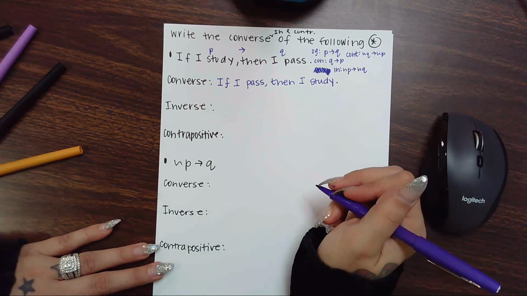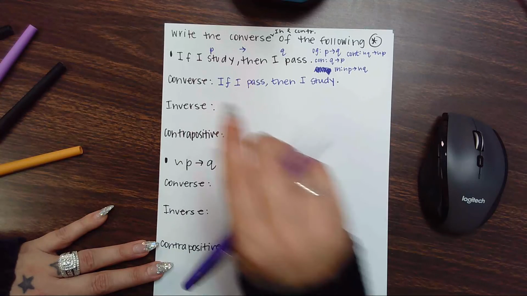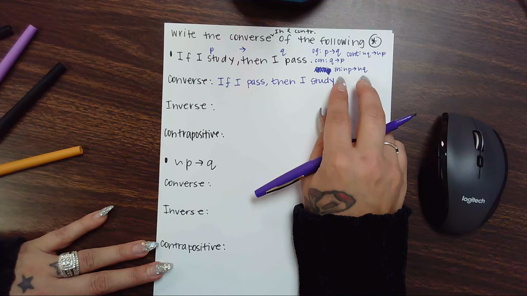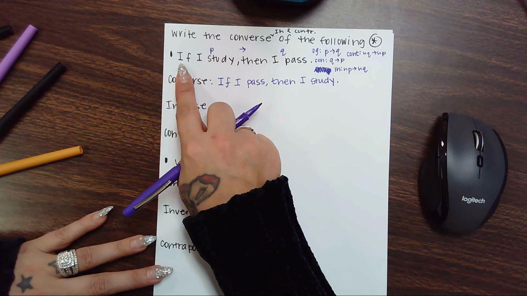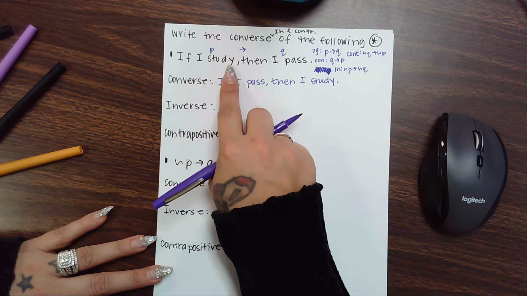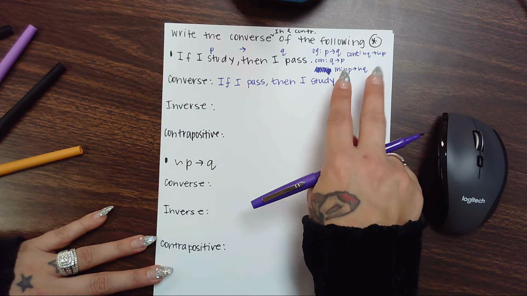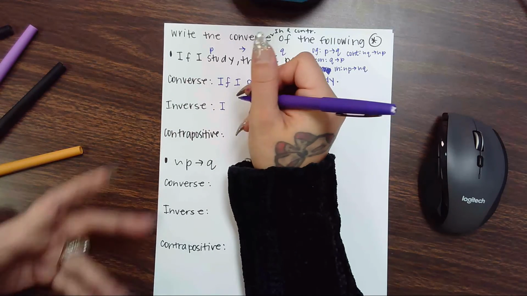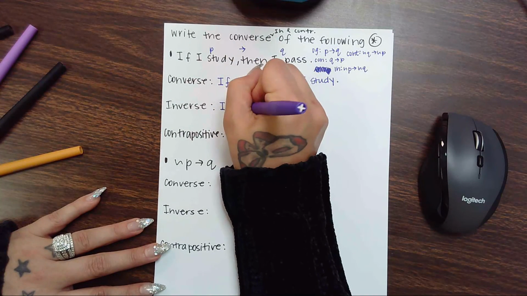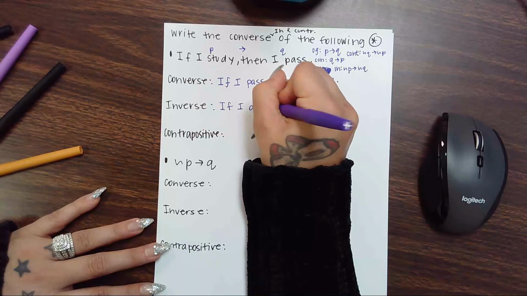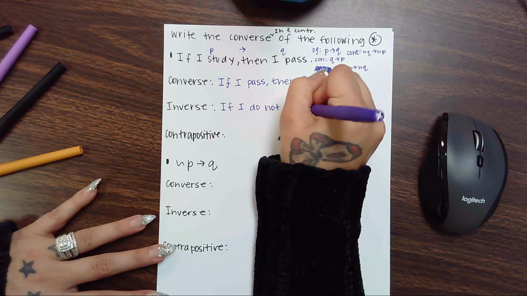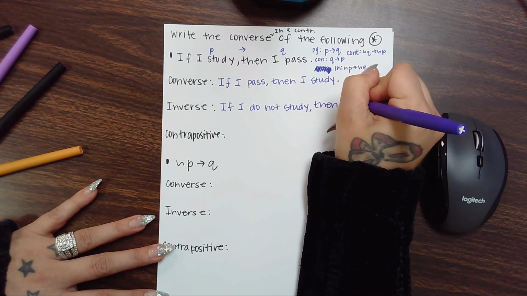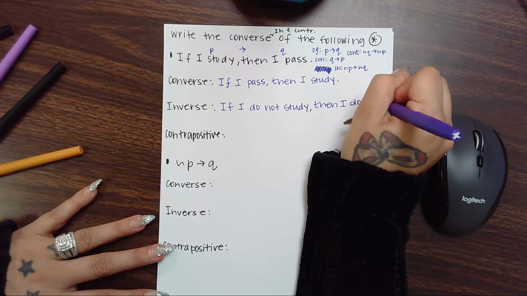Okay, now the inverse. The inverse is where they stay in the same position that they're in, but they both become negated. So it's going to be very similar to if I study, then I pass. But because they're both negated, I'm going to add the word not. And you would actually say I do not. Okay. If I do not study, comma, then I do not pass.